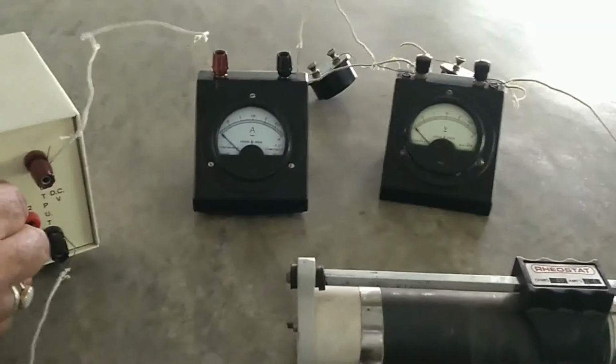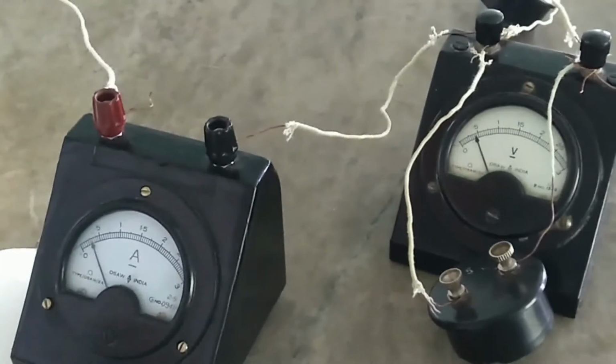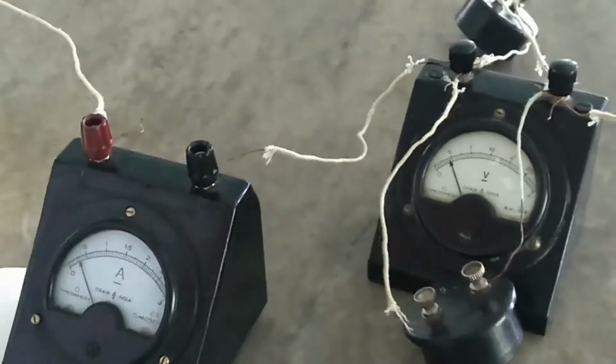Now, after this, I am going to switch it on. The battery is switched on, and here these two are in parallel. Again, I am just reminding you, these two are in parallel.